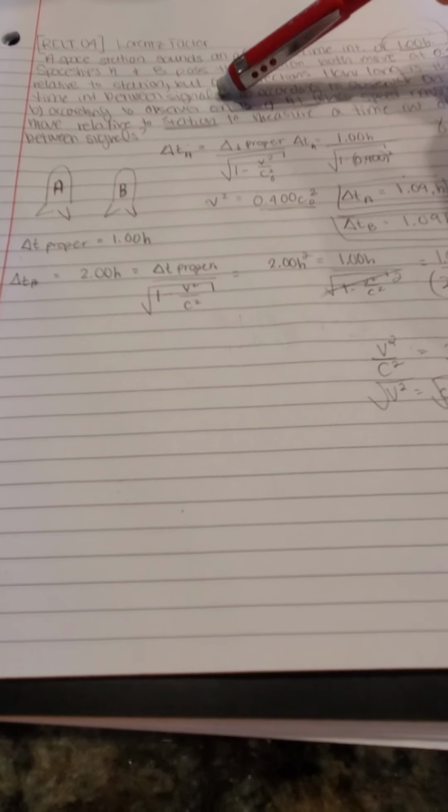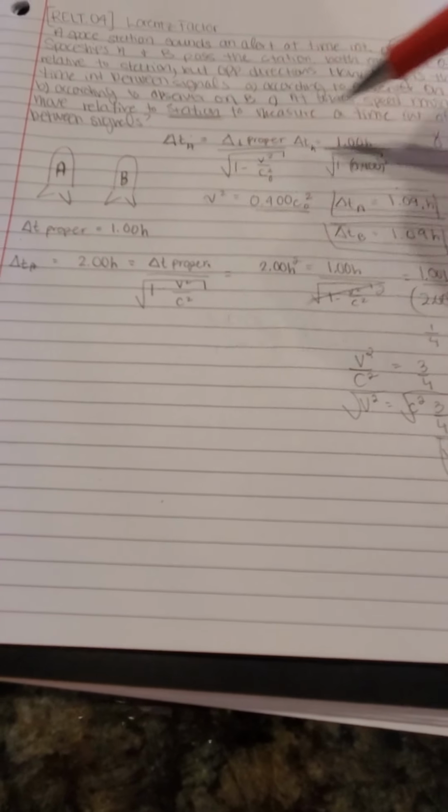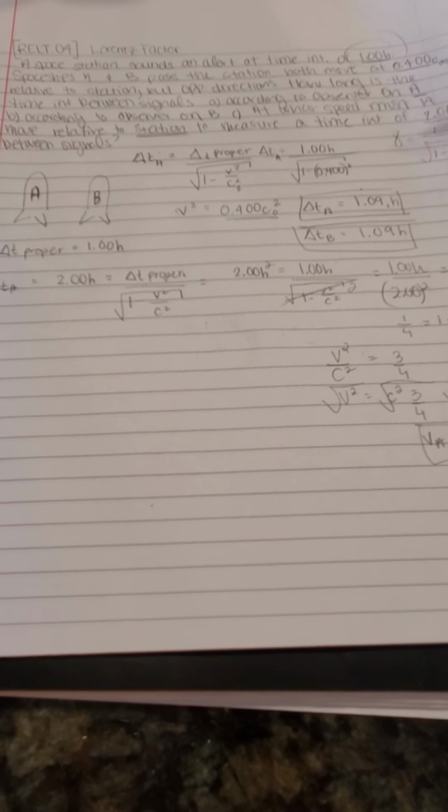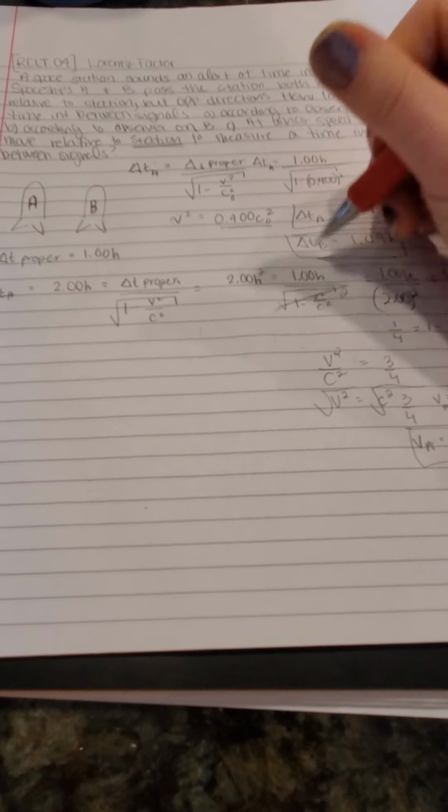Okay, so that's relative to A. So, how long is the time interval between signals according to observer A? Going through again, we got 1.09 h, and they're the same in opposite directions, so the time interval for B is going to be the same.